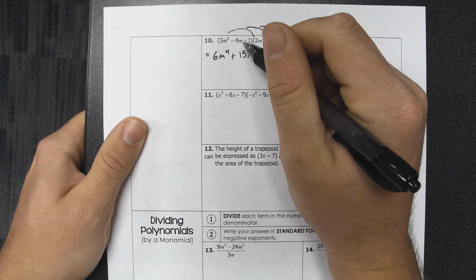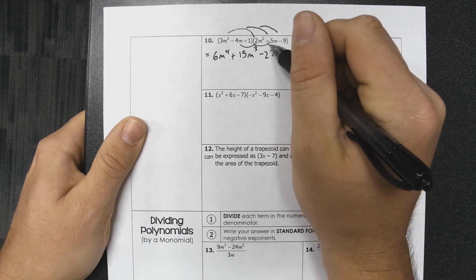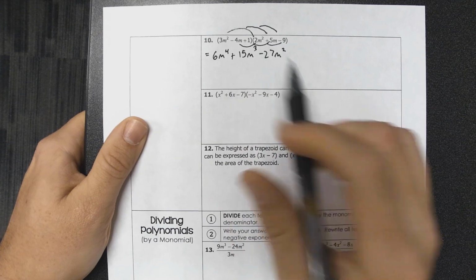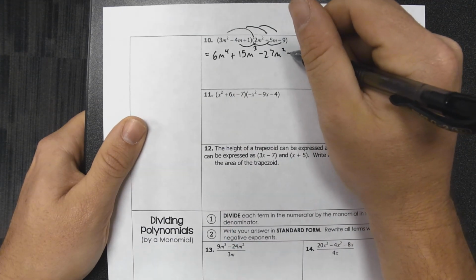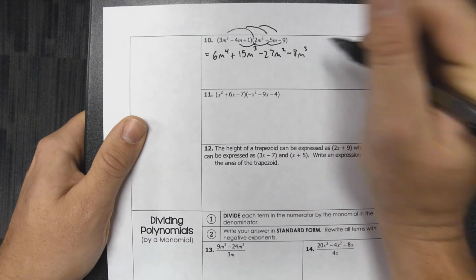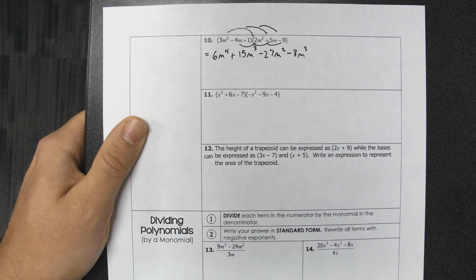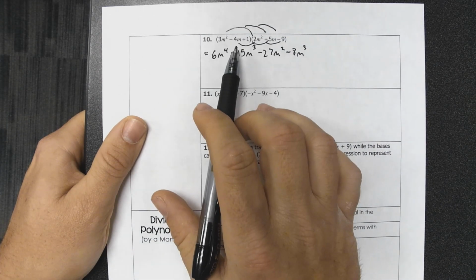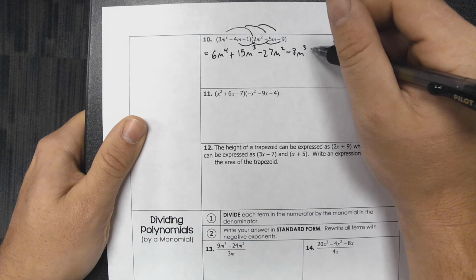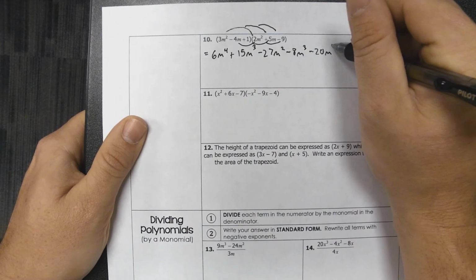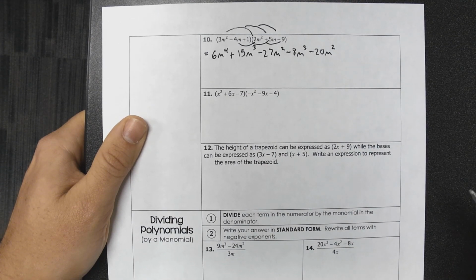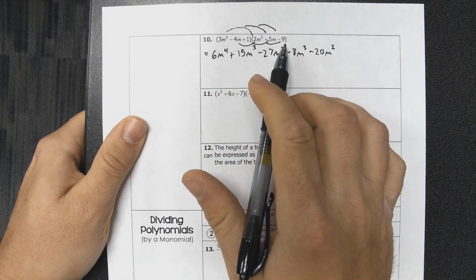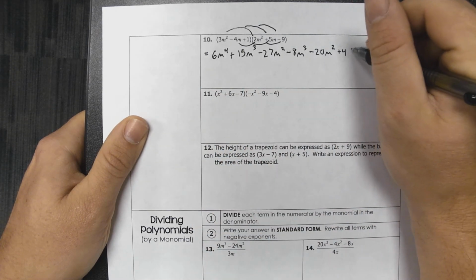And then I need to distribute the negative 4m to everything. So negative 4m times 2m squared is minus 8m cubed. Then I got negative 4m times 5m, which is minus 20m squared. Then I got negative 4m times negative 9, which is positive 45m.